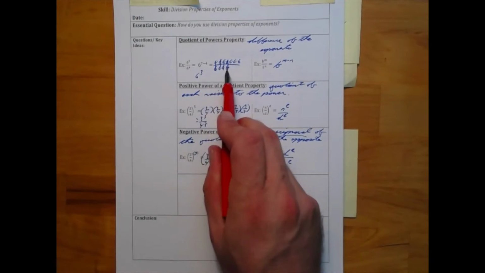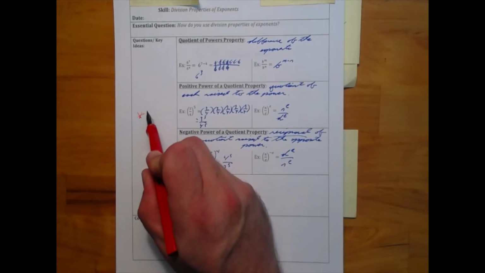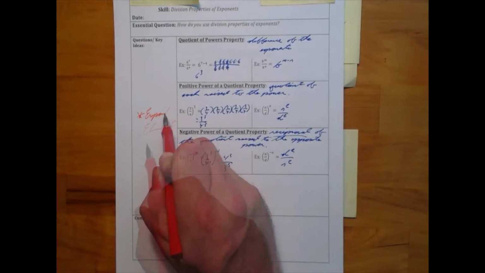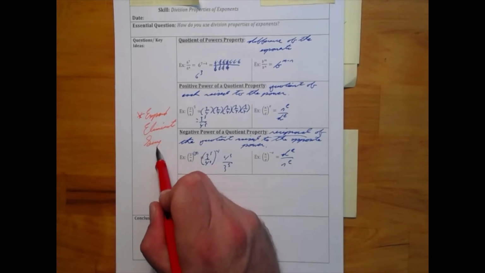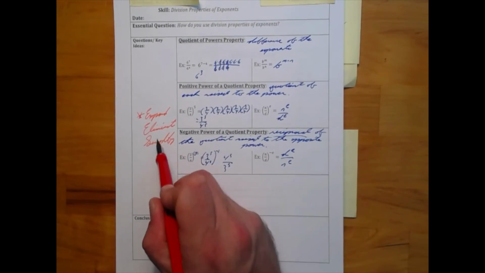It's always important to keep in mind that the method we're using to simplify these expressions is to expand the exponent, then eliminate what they have in common, and simplify them into one base.